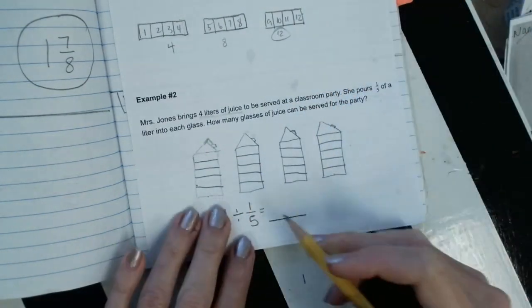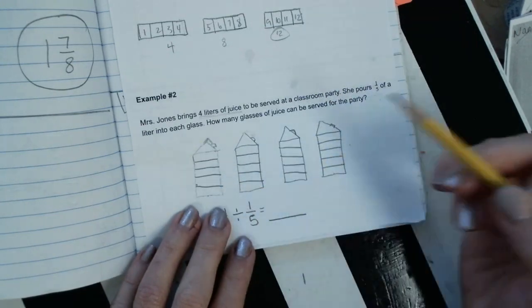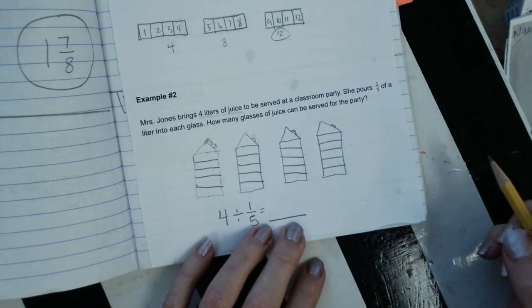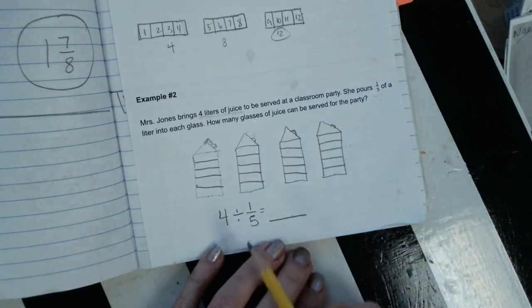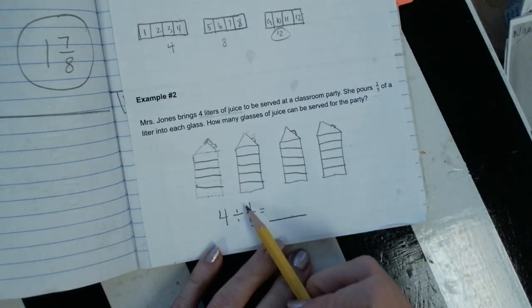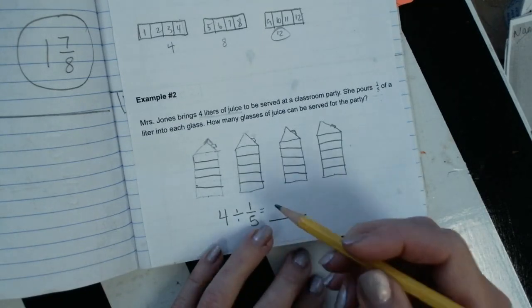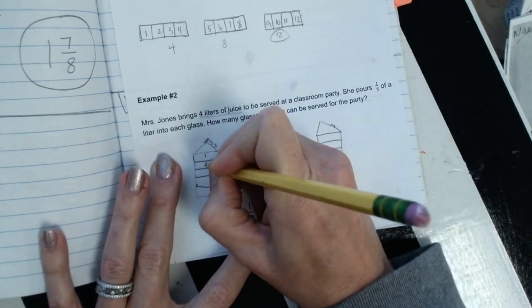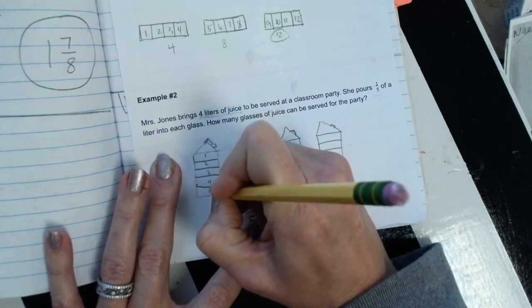That makes 5. So I have 1, 2, 3, 4, 5 parts of each one of these liters going into the cup. How many cups could I fill with these 4 liters of juice if they're being separated into 1/5 parts? I'm pouring a little in each cup. Well, let's count them and see.